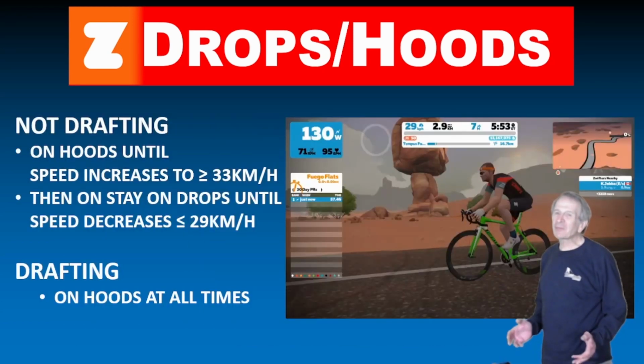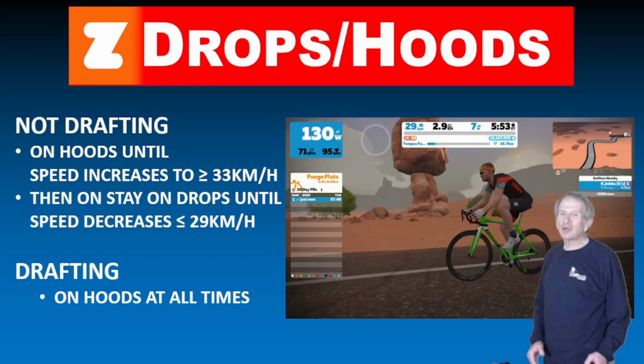Now, I'm going to stop talking about drafting for a moment and just talk about whether you're on the drops or on the hoods when you're riding alone on Zwift. So when you're riding solo and you're not drafting, you'll be on the hoods until the speed increases to more than 33 kilometers an hour. And then once you get to 33 kilometers an hour, you'll stay on the drops until the speed decreases to 29 kilometers or less. If you do get in someone's draft, you'll be on the hoods at all times.